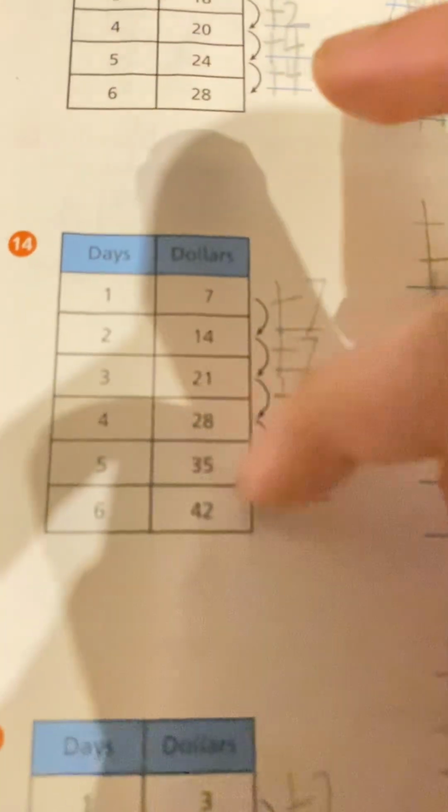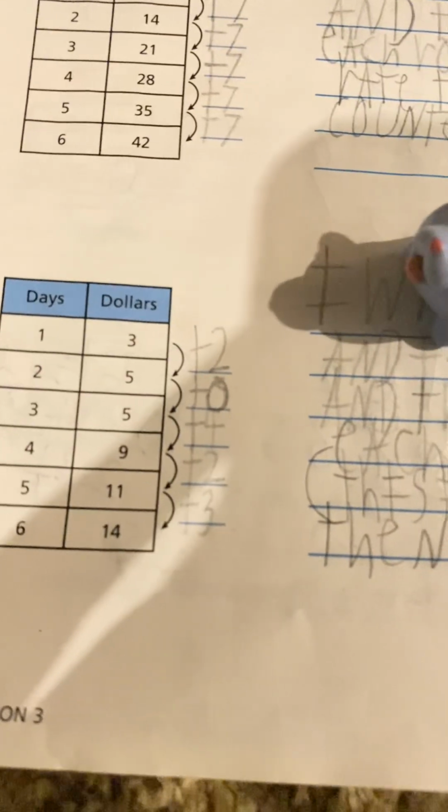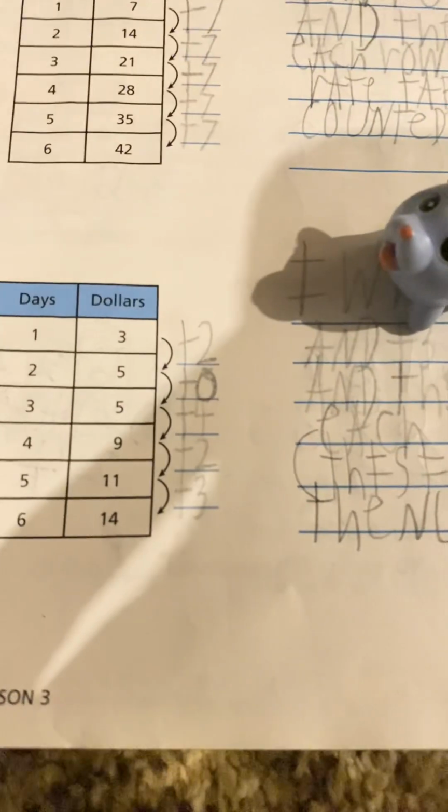7 plus 7 is 14, plus 7 is 21, plus 7 is 28, plus 7 is 35, plus 7 is 42. 1 times 7 is 7, 2 times 7 is 14, 3 times 7 is 21, 4 times 7 is 28, 5 times 7 is 35, 6 times 7 is 42. And plus 1, 2, 3, 4, 5, 6. See? Very easy. And of course, this is also not a rate table.